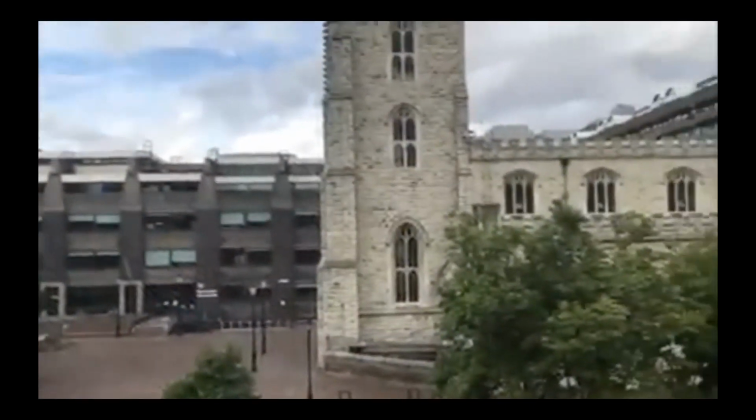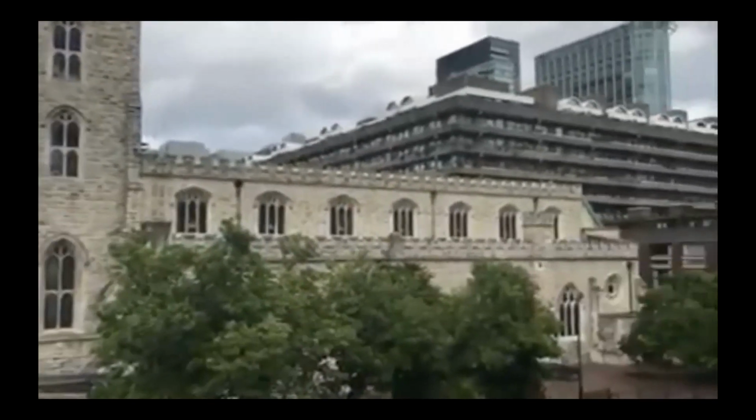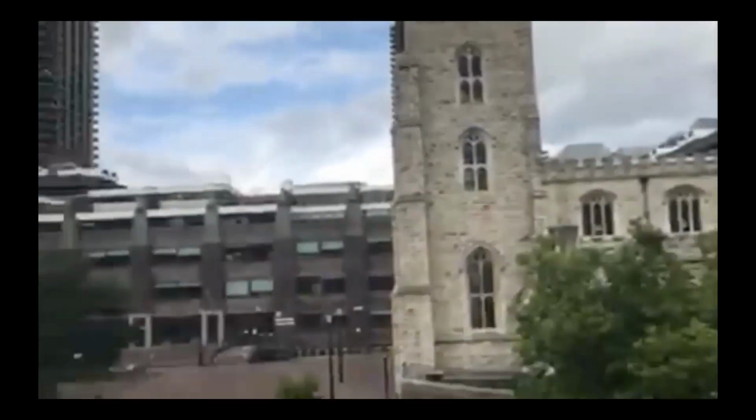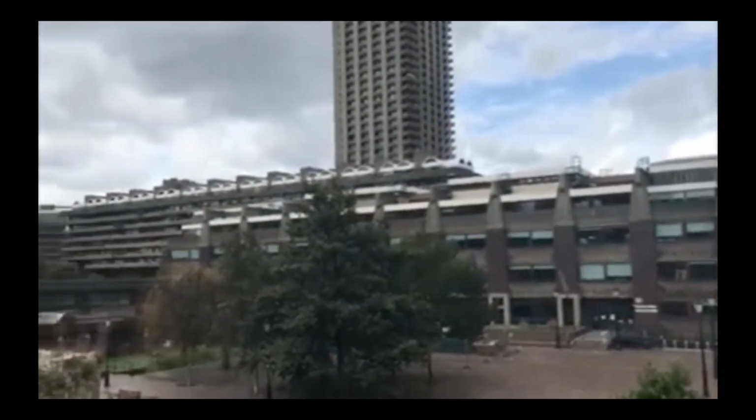Also in this view, you see a different typology of flats. Like here, you can actually go into your flats without going through a concierge. So in Barbican, you have many different levels of privacy. Some towers you have to go through a concierge.